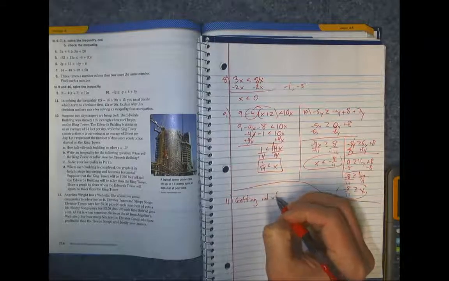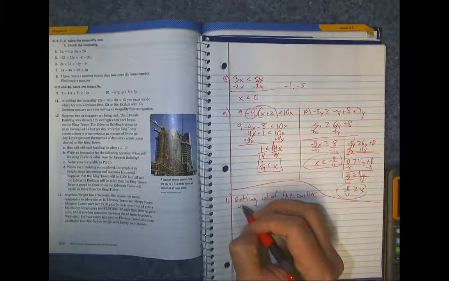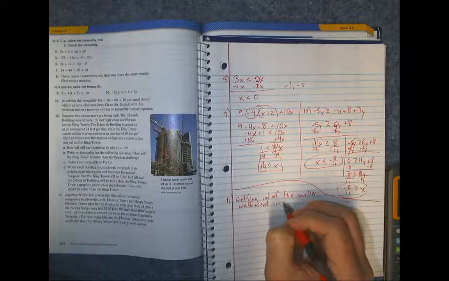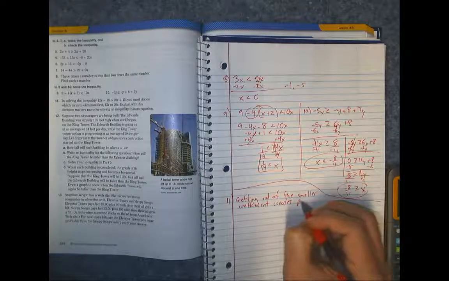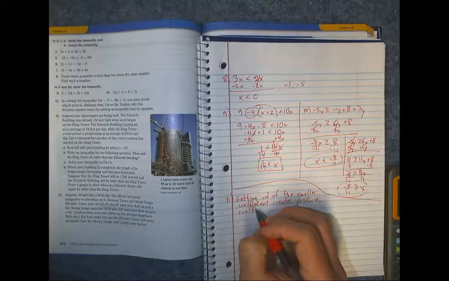Getting rid of the smaller coefficient, big word, creates positive coefficients.